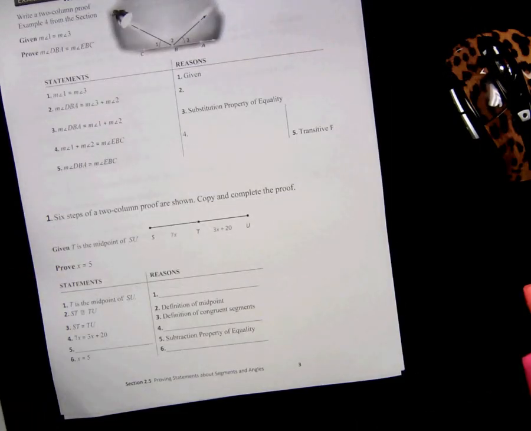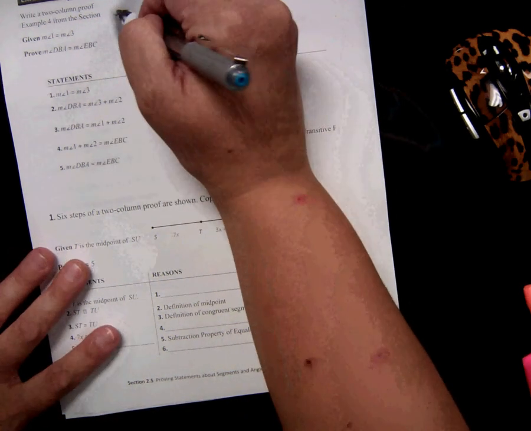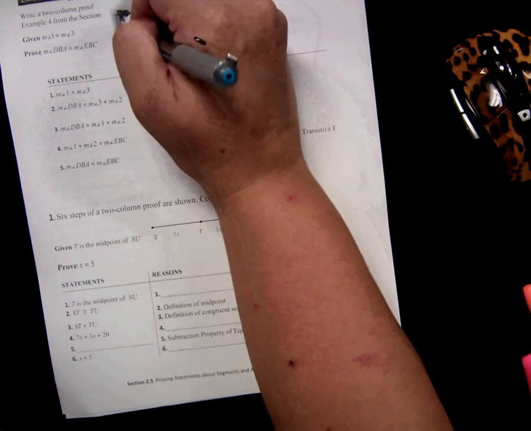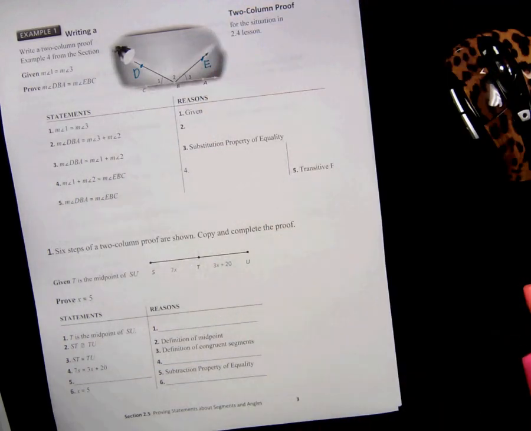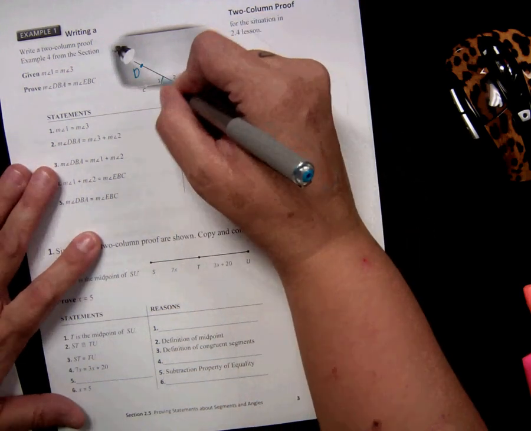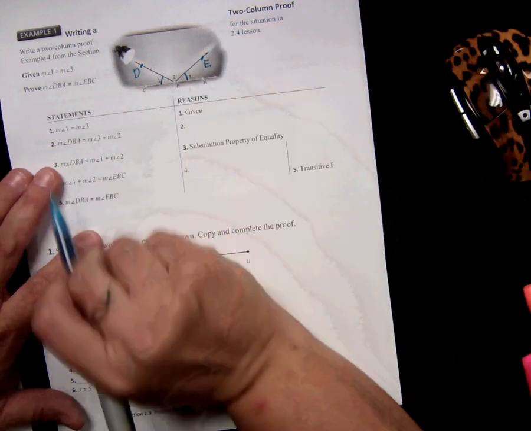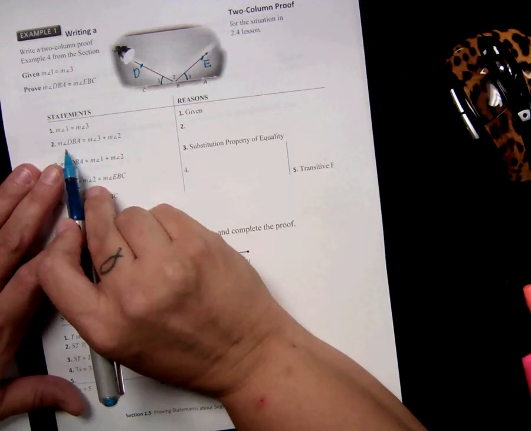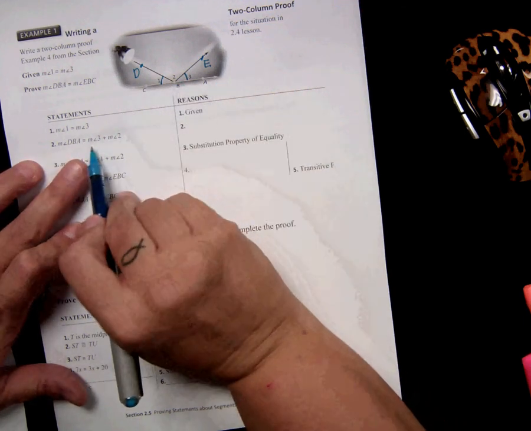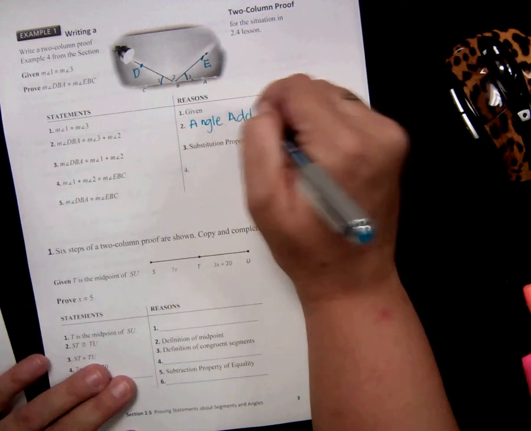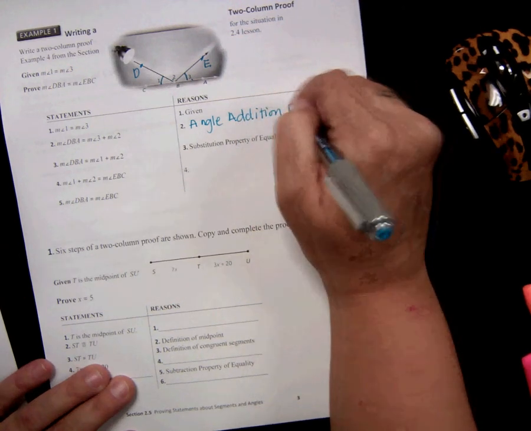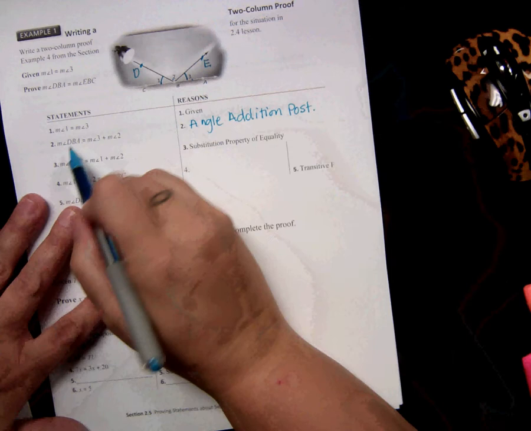If we look at our next one, we're going to write a two-column proof, and this is hard to see, but this over here should say D, and this one should be angle E up there. So let's practice this one. They give us that angle 1 is equal to angle 3, and they already have the little half circles in there. That is given. The next thing they tell us is that the measure of DBA is going to equal the measure of adding angle 2 plus angle 3. That is our angle addition postulate, because what are we doing? We're adding two angles together to equal DBA.